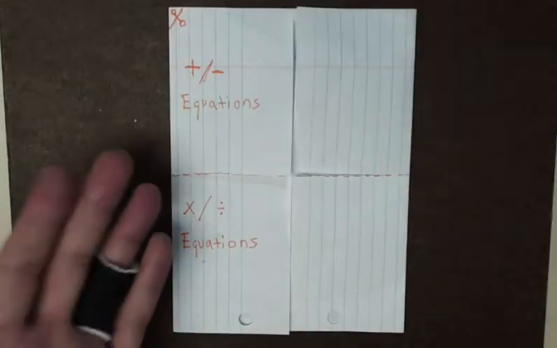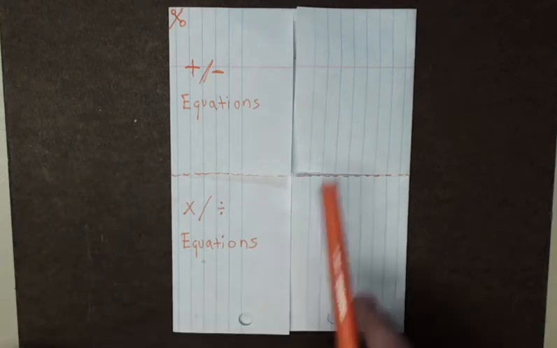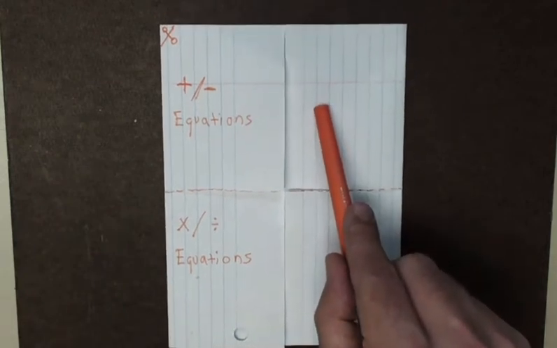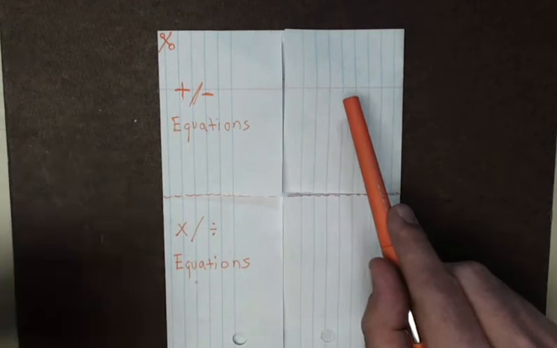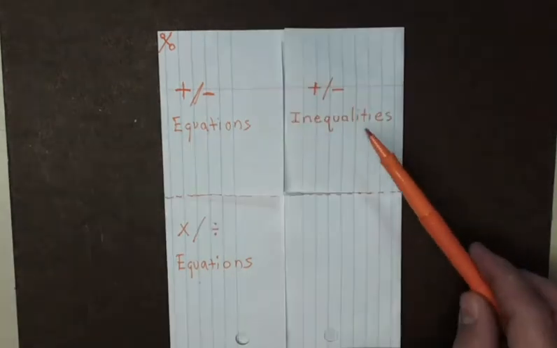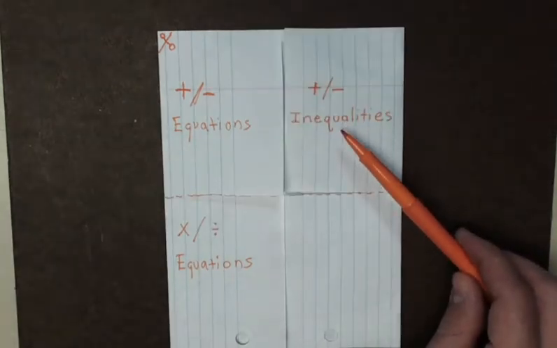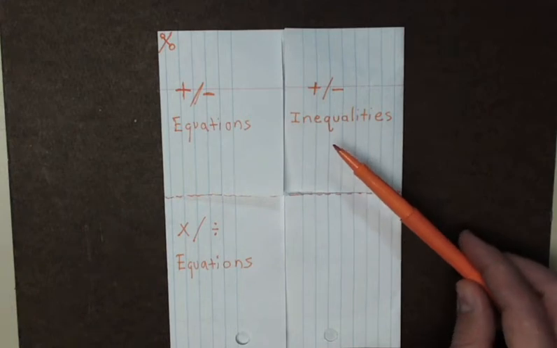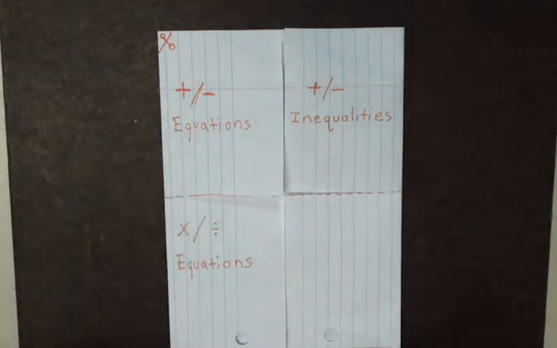Alright, we're going to start with our foldable here. And we're going to be working on this panel right here. So all you have to do is just listen, copy down what you see. We're going to write adding and subtracting inequalities on the front of this panel. Then we're going to open the panel up and write on the inside.